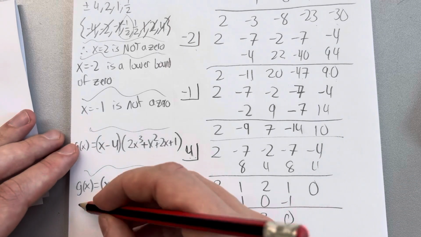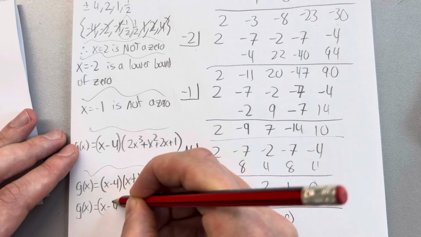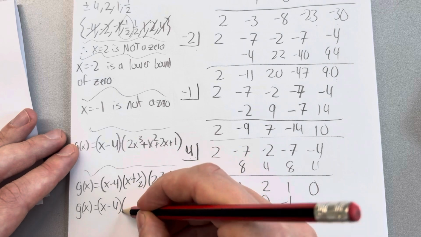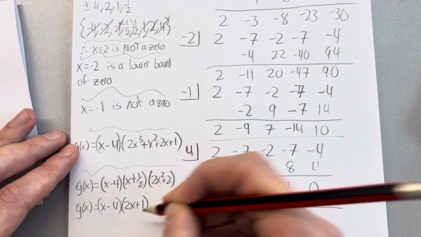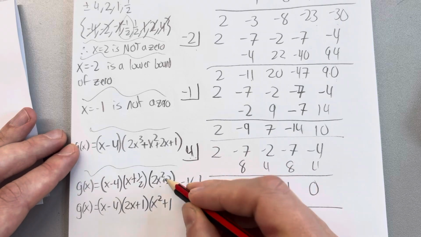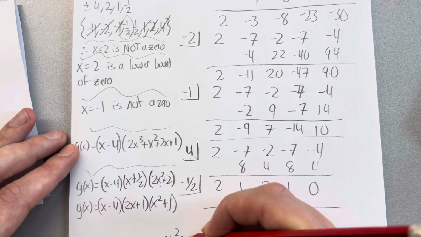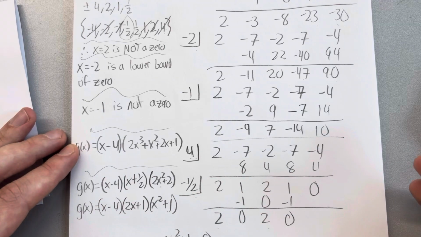One thing we could do, we don't have to, either one's fine: we could take the 2 out of here and put it here to make that look nice. And this would become x squared plus 1, right? Factor out the 2 and give it here. But back to this, x squared plus 1. When does that equal 0?